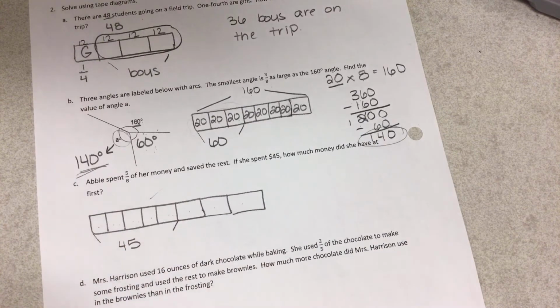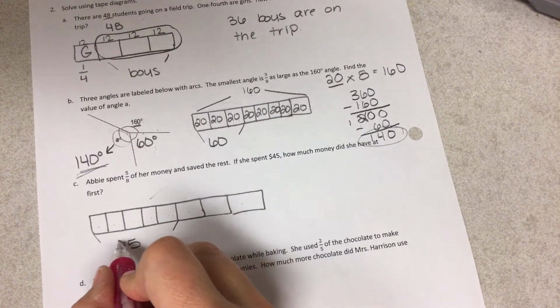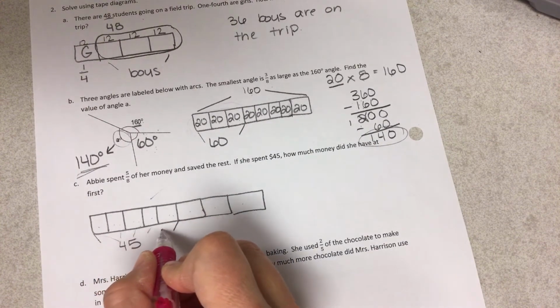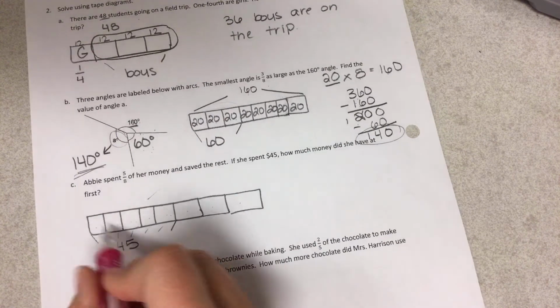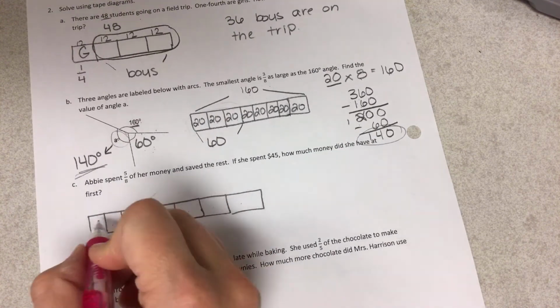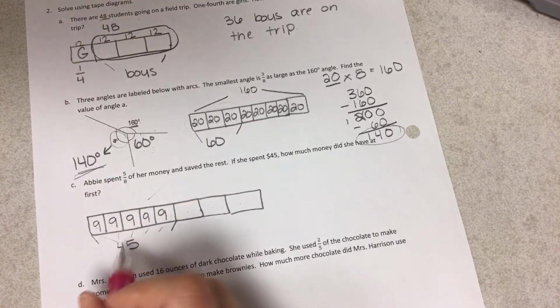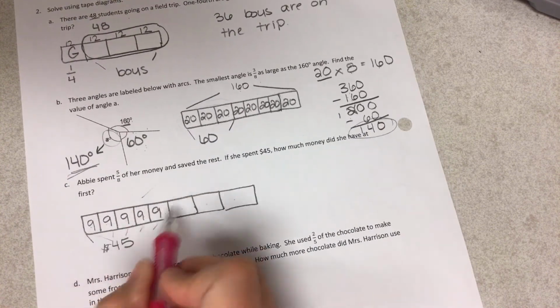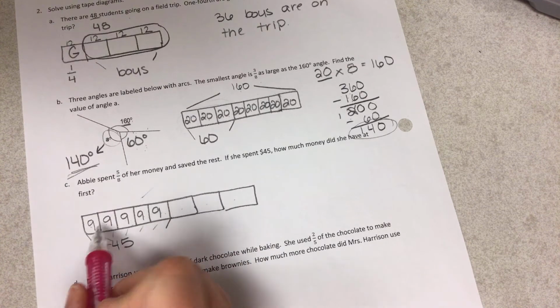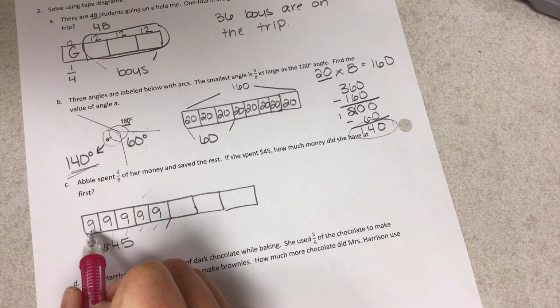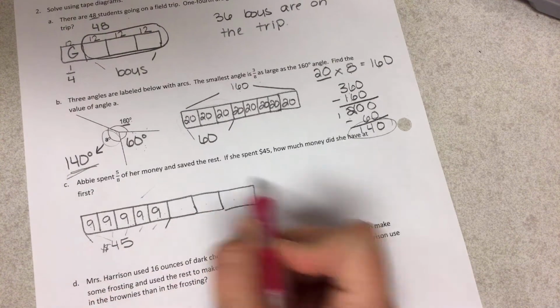She spent $45. So if I have this $45 here and I have to split it 5 different ways, just gave you the answer, it would be 9. So each of these sections would be 9 because this shows me the $45 that she had. She spent that $45, 5/8 of it is what she had altogether.